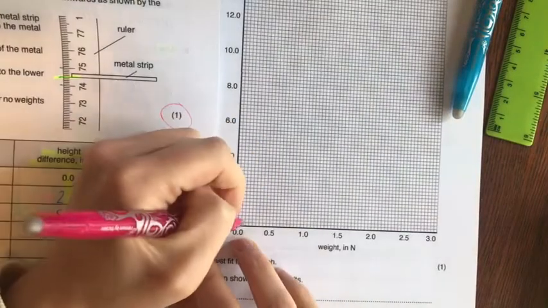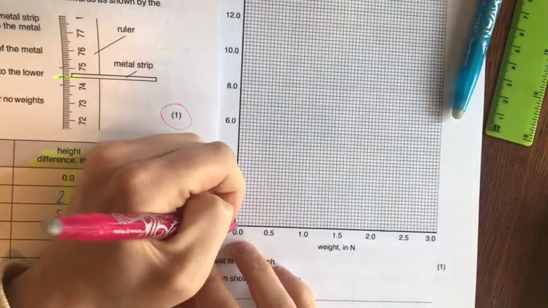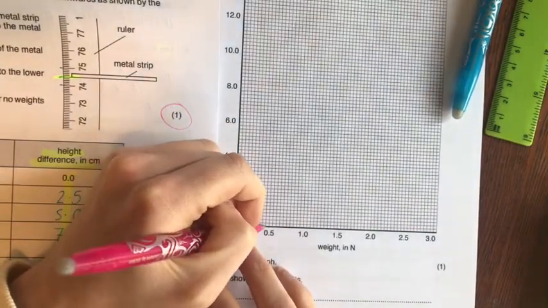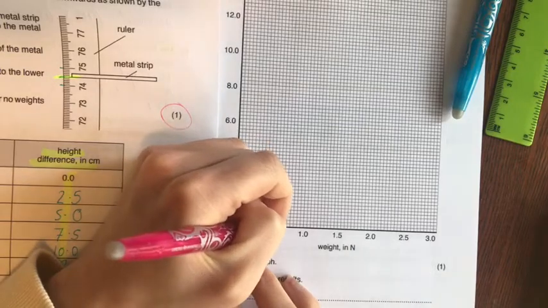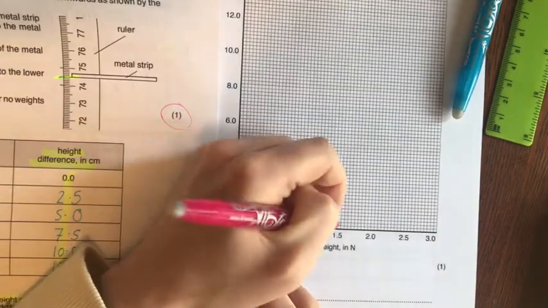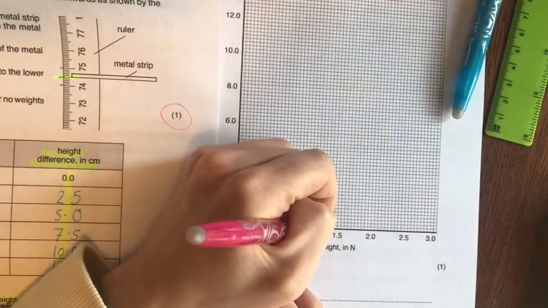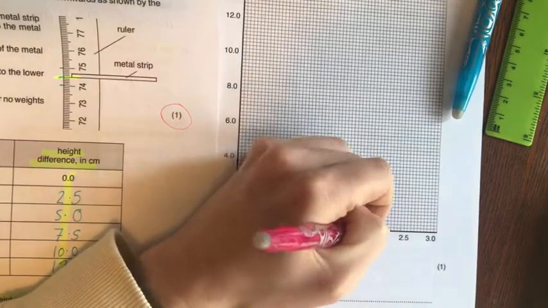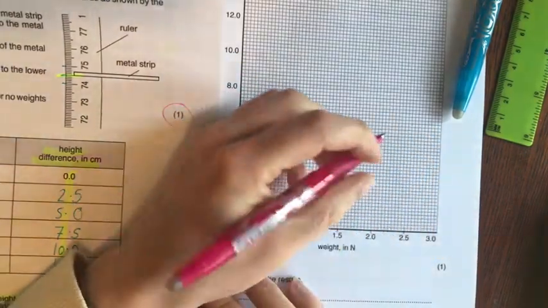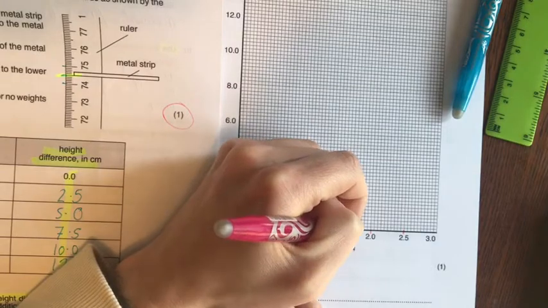I'd really recommend that. So 1, 2, 3, 4, 5, 6, 7, 8, 9, 10.